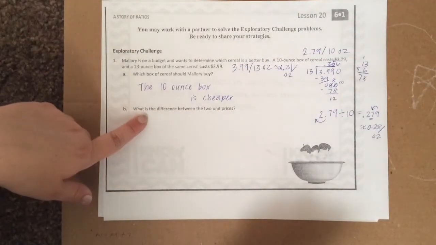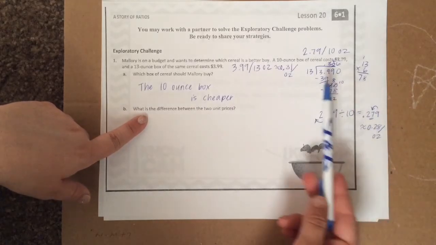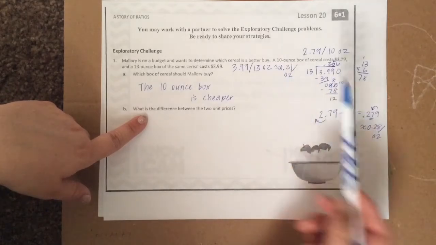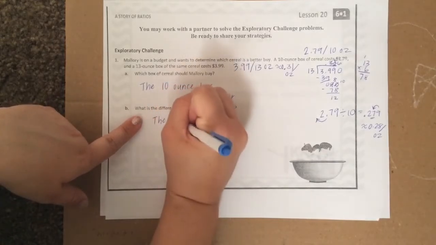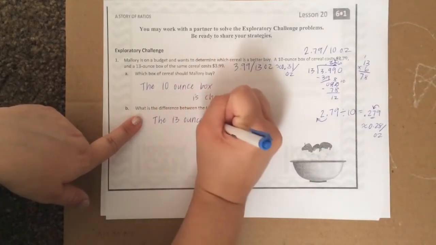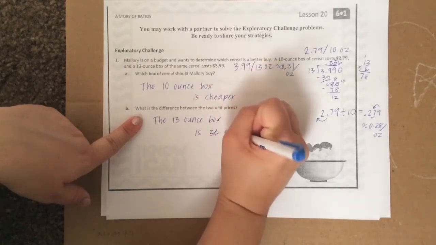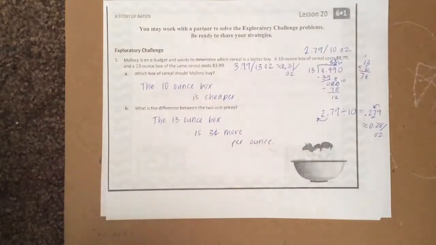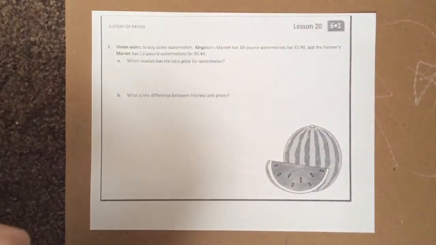What's the difference between the 2 unit prices? So from 28 cents to 31 cents, that's 3 cents more. So the 13-ounce box is 3 cents more per ounce. Part B says Vivian wants to buy some watermelon.